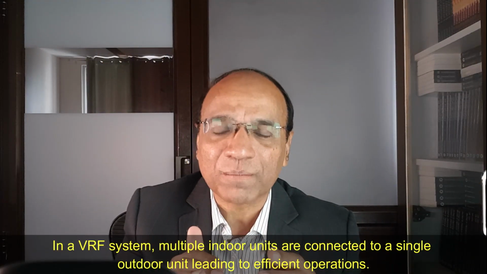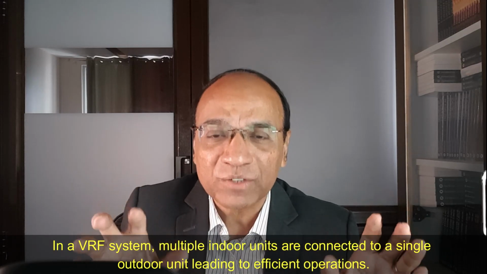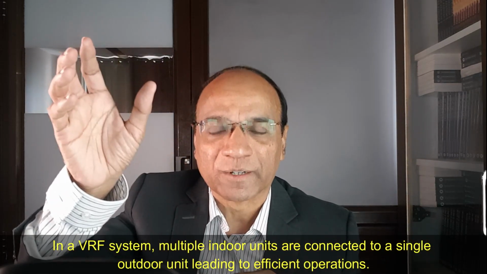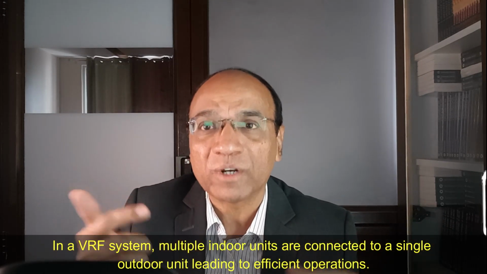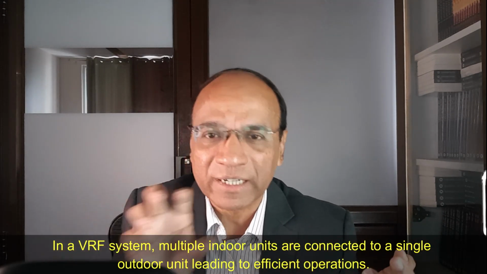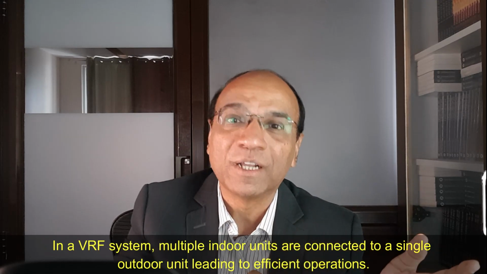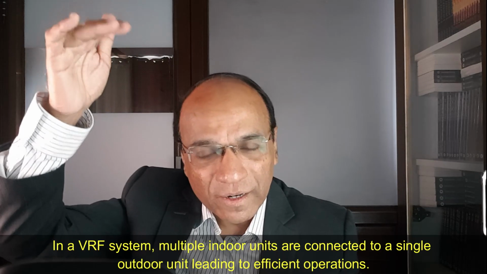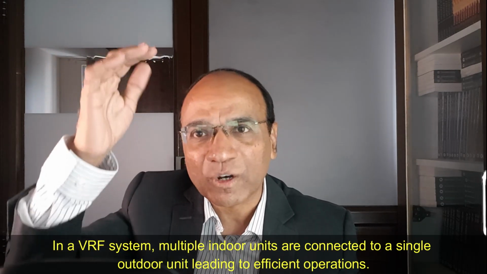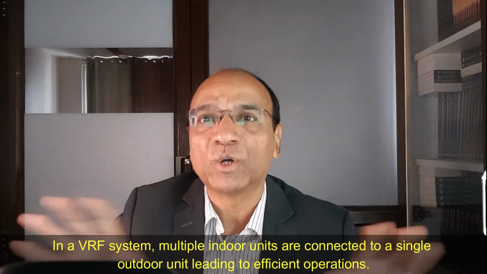In a VRF system, there could be 4 indoor units which are all connected to only one outdoor unit. And the benefit you get is because all these 4 indoor units could be loaded to different percentages, which is 80%, 60%, 70% and so on. So they all will be combined together, and the outdoor unit will be customized. It will only run up to that required level of indoor loading.